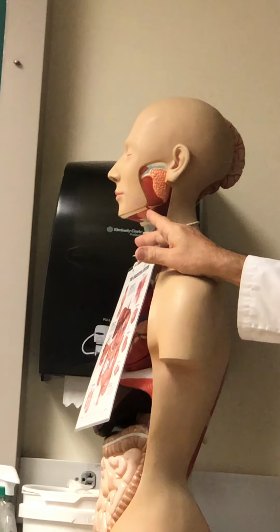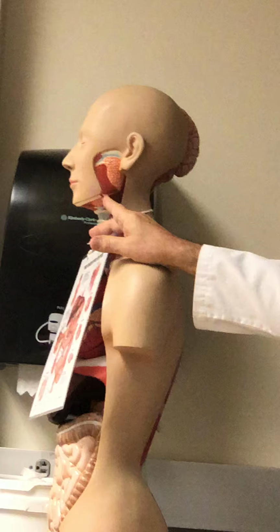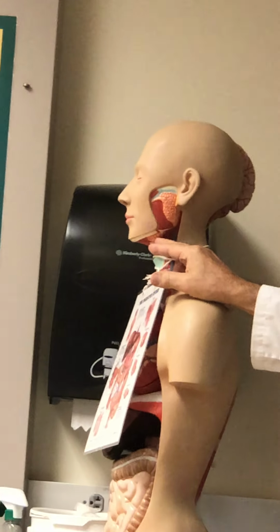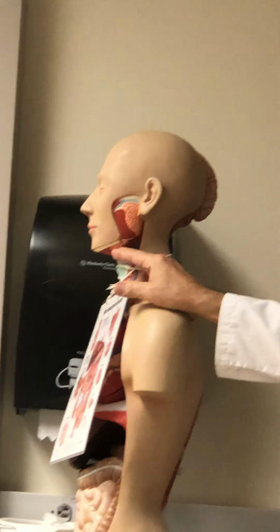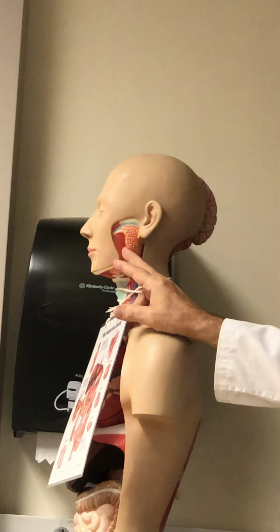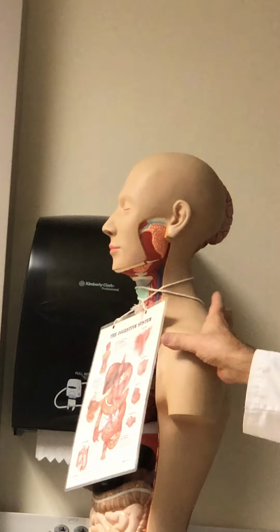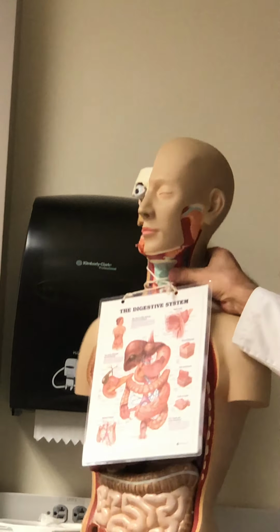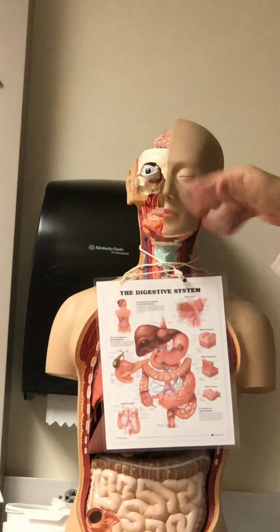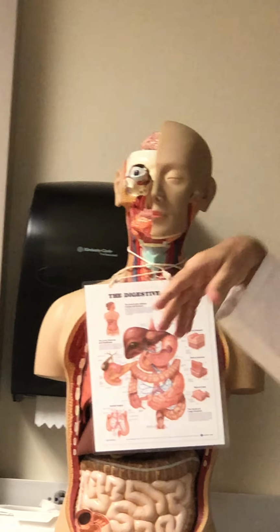That's why that's submandibular. So on this model, we have a left submandibular, we have a right submandibular, we have a left parotid. We do not have a right parotid because it's been cut off. They wanted to expose the structures underneath it. And we have a right sublingual because things had to be cut away to get to it.